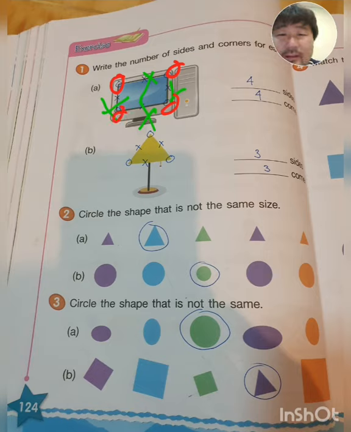And B, the triangle, the lamp, has 3 sides and 3 corners. Corner, corner, corner, and side, side, side.